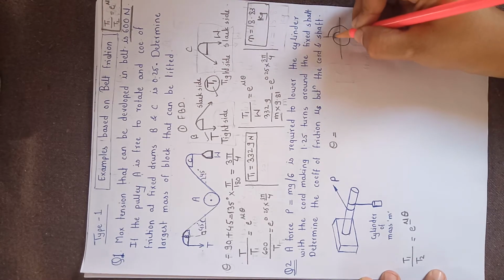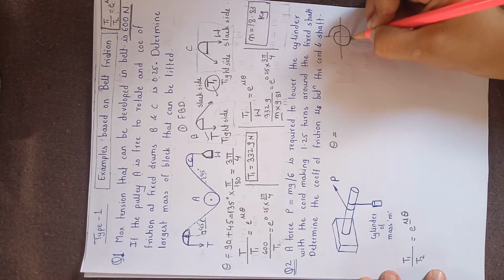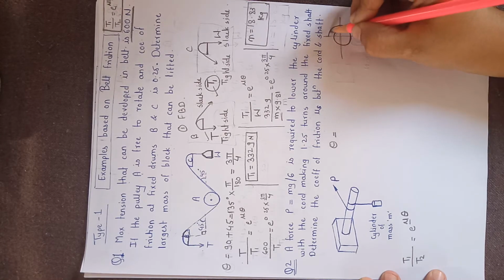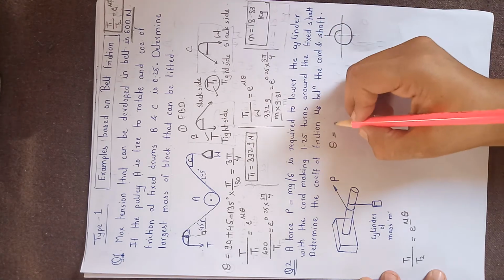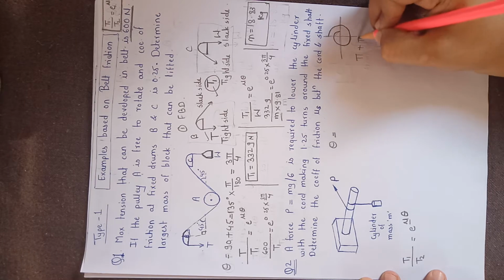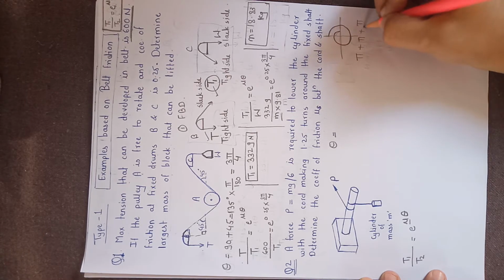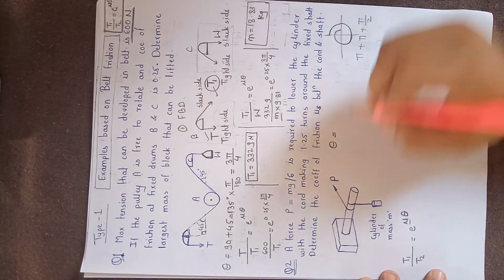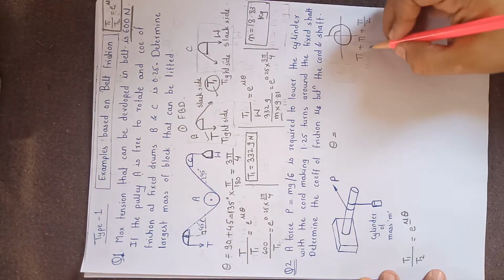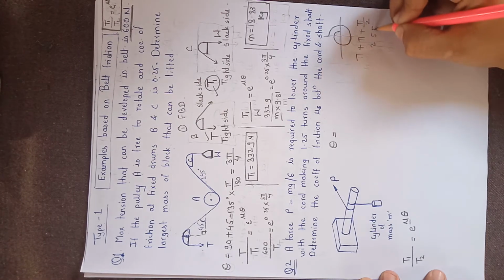This is pi, again this is pi, plus pi, 2 pi, and then pi by 2. Pi plus pi plus pi by 2 comes out 2.5 pi.